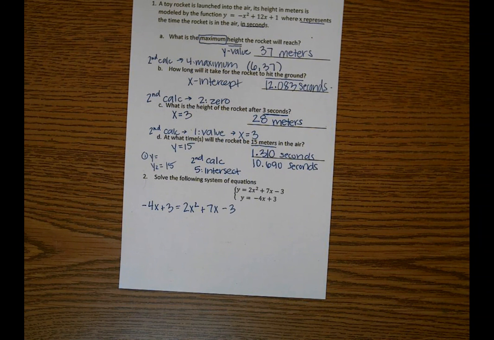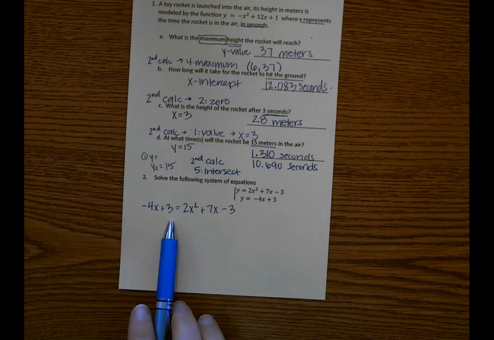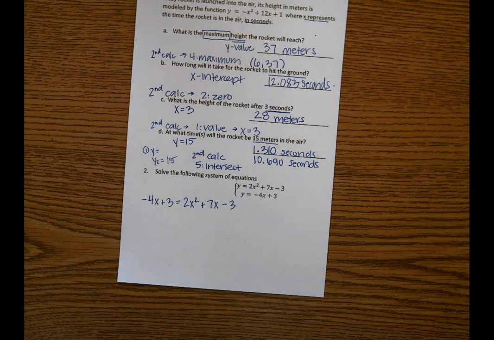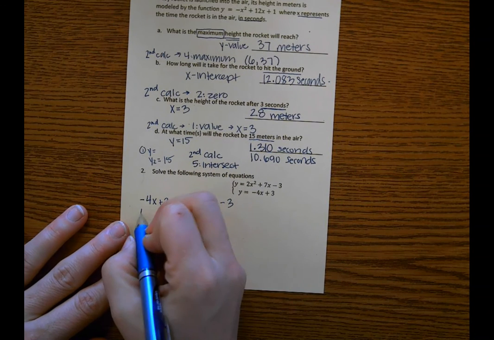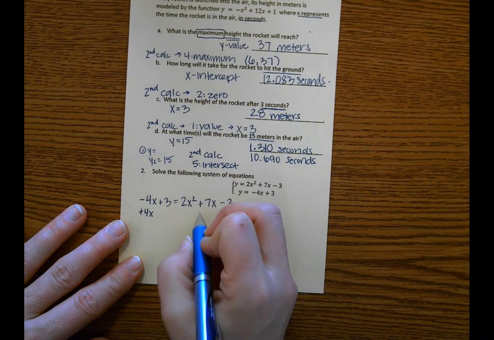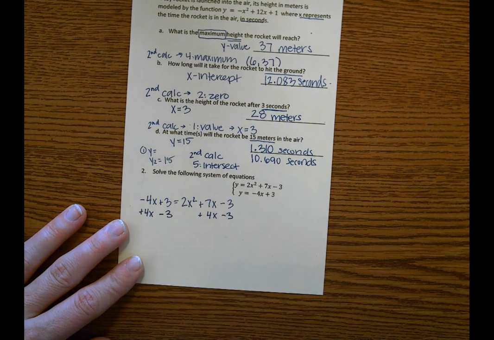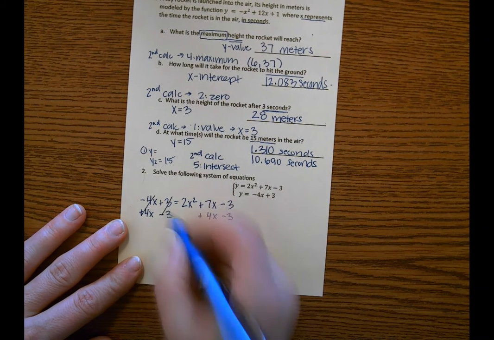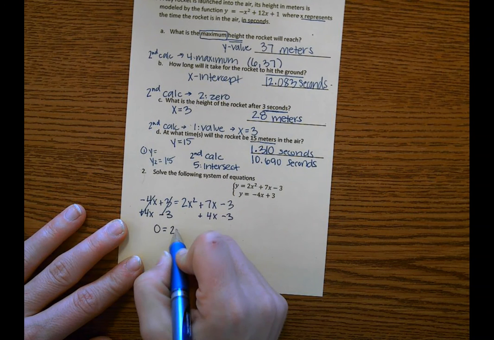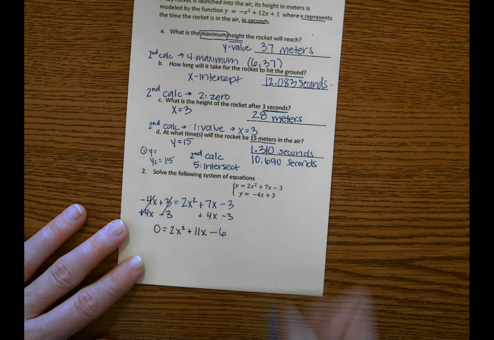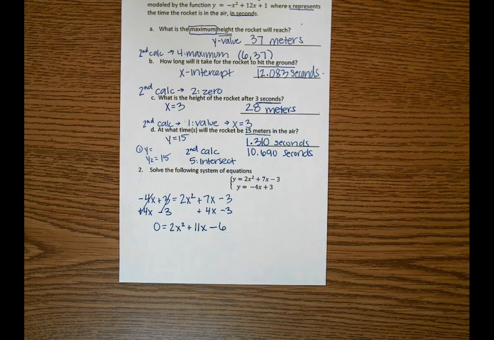So then next, to be able to solve, I need to make one side of my equation 0. So I'm going to move these two pieces over to the other side so that one side of my equation equals 0. So I'm going to add 4x and add 4x and subtract 3 and subtract 3. So then everything on this side of the equation cancels, and I get 2x squared plus 11x minus 6 when I bring them all over to the other side.